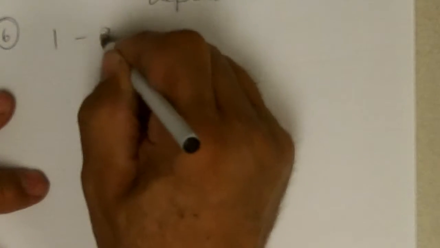Now we've got a game where you draw a random card from a deck of 52. Then you replace the card and draw again, and then draw again. 3 total draws. What's the probability of getting at least one ace? At least one. 1 minus none. Probability of none.